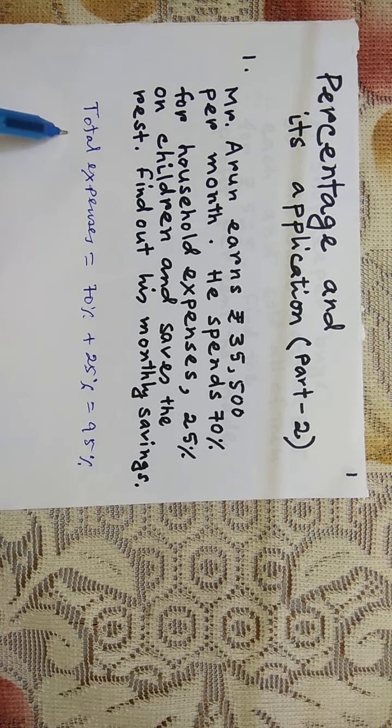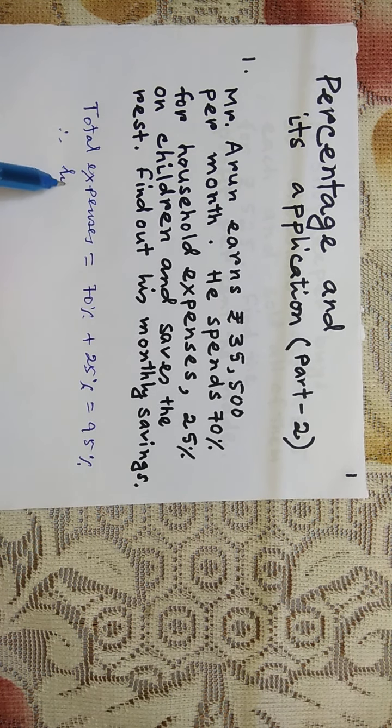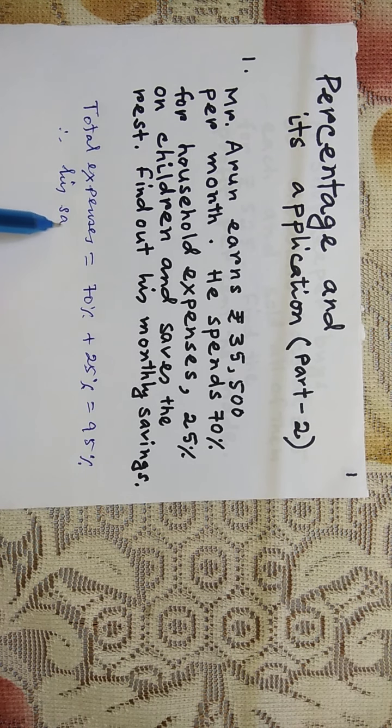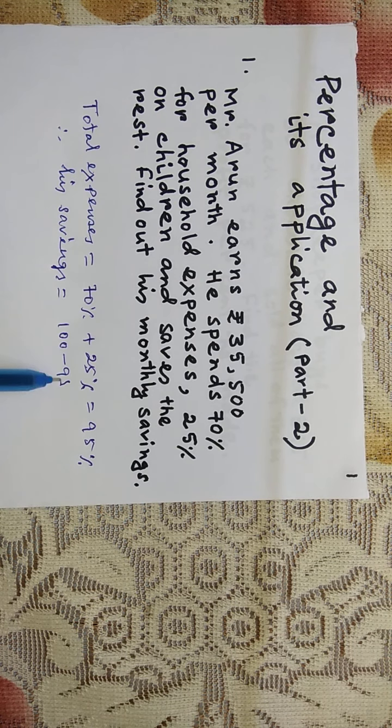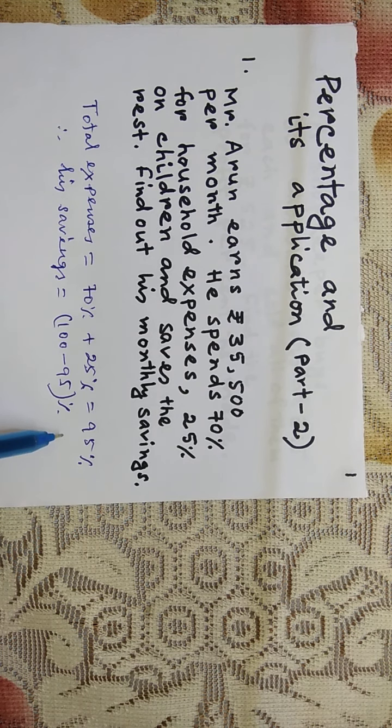So savings equal to 100 minus 95%, that is 5%. Out of 100 rupees, if he earns 100 rupees, 95 rupees are spent, so 5 rupees are saved.